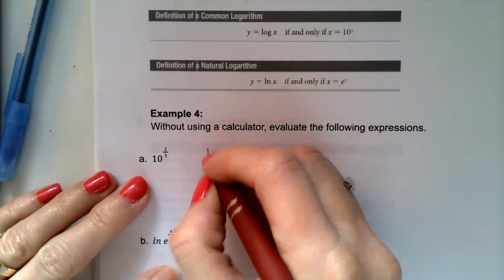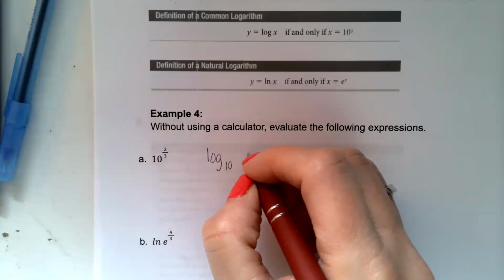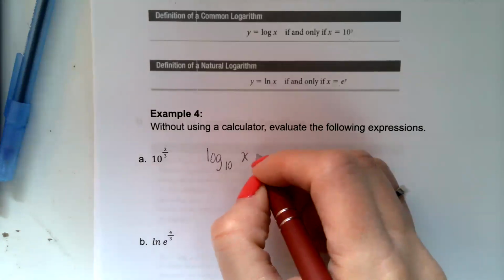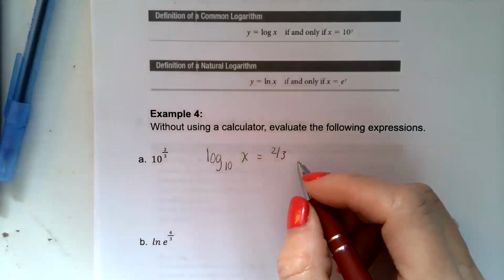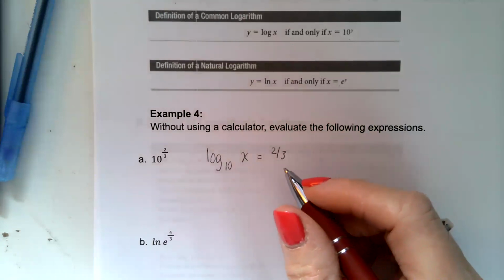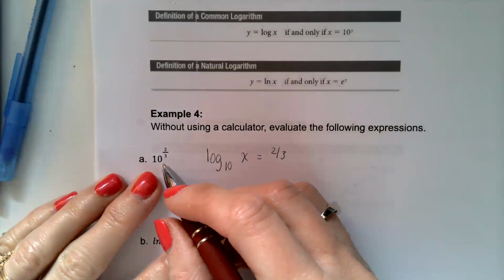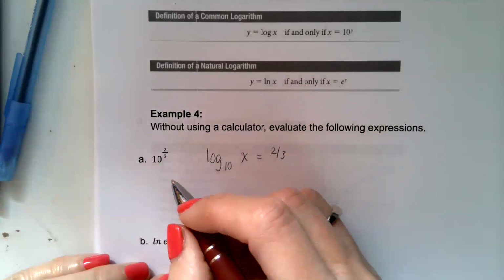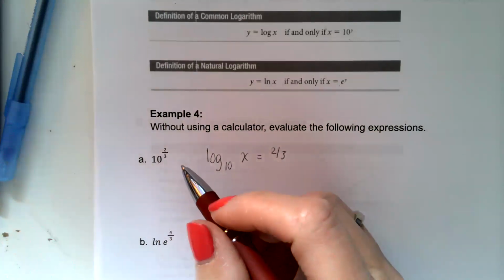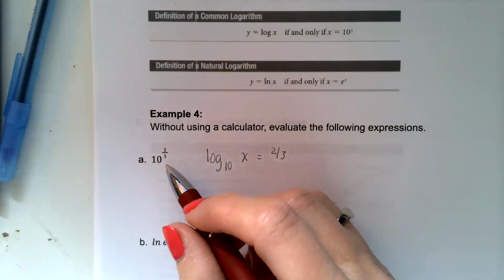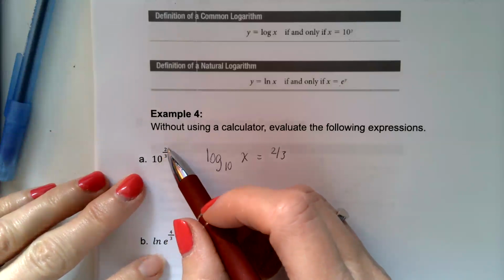So log base 10 of what is 2/3? It's what they're asking. So this means if I take 10 squared, that's 100.